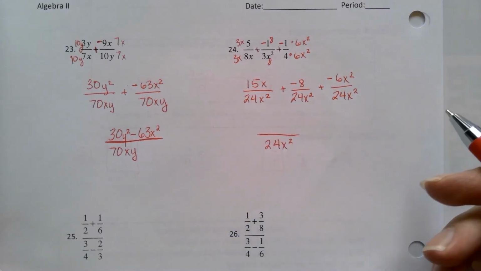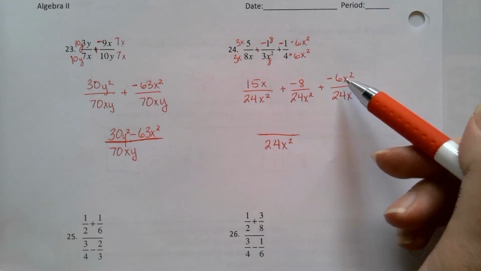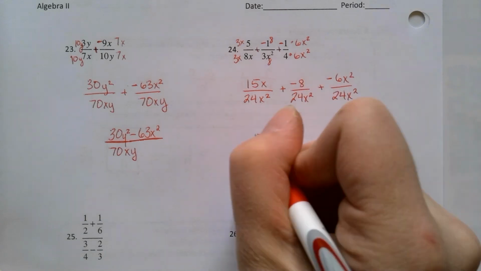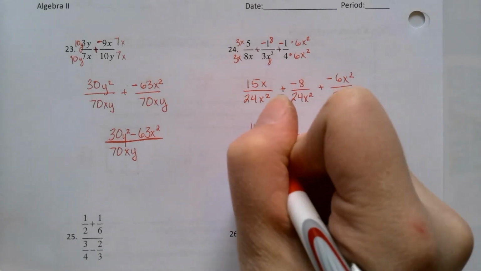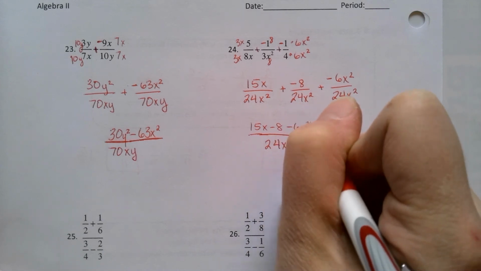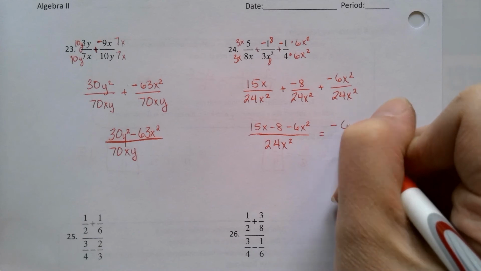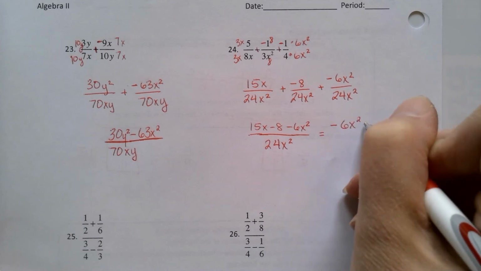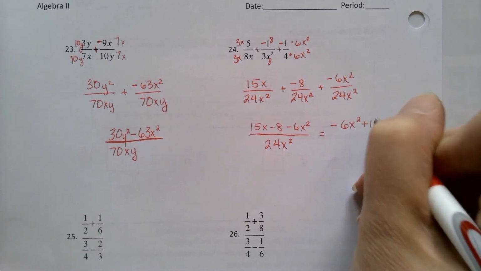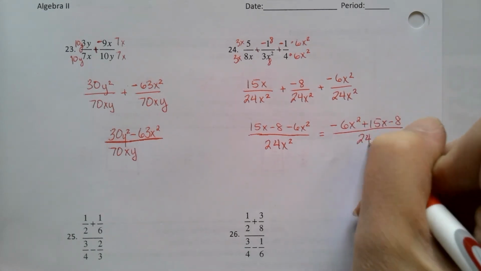And now we need to put our numerator together. And so I was looking at my numerator, and none of them are like terms. So you could simply write this as 15x minus 8 minus 6x squared. But some of you might want to rearrange it to make it look more like a quadratic. So a negative 6x squared in standard form plus 15x minus 8, all over 24x squared.